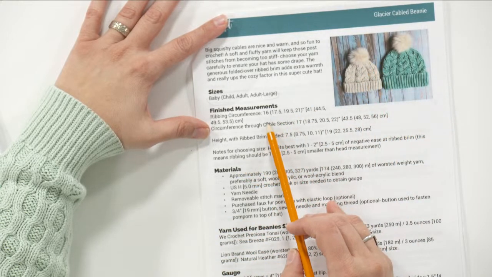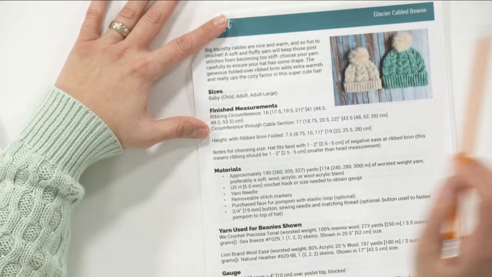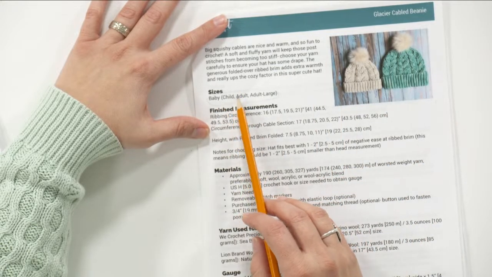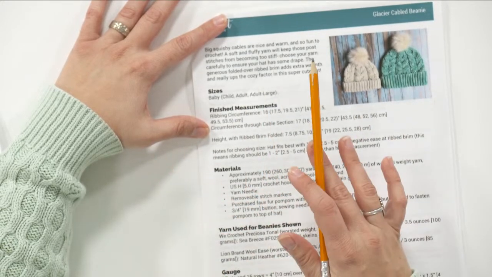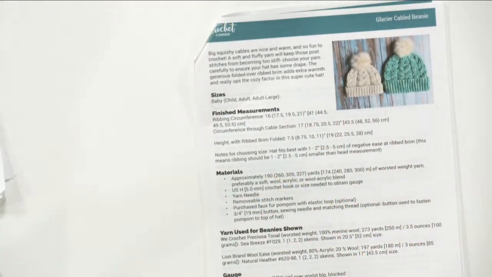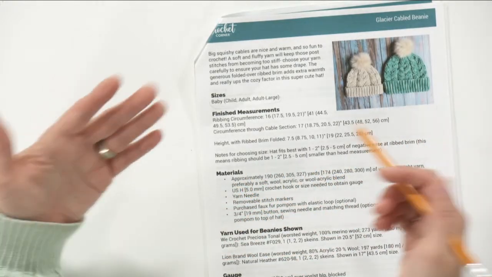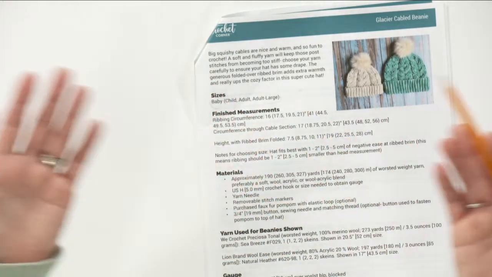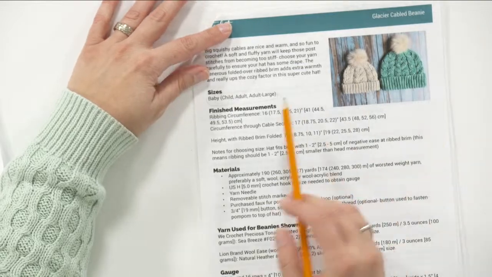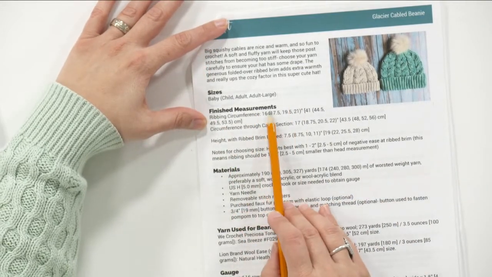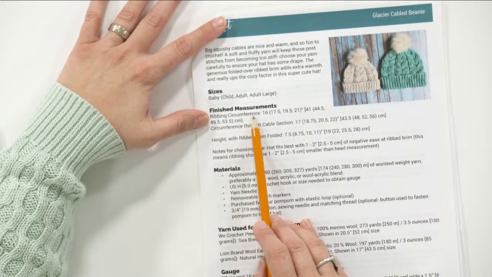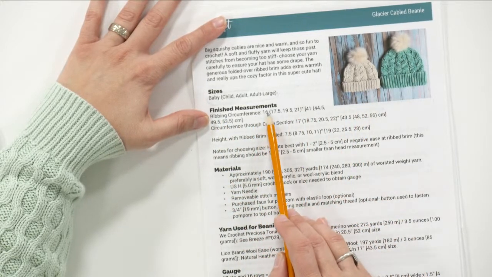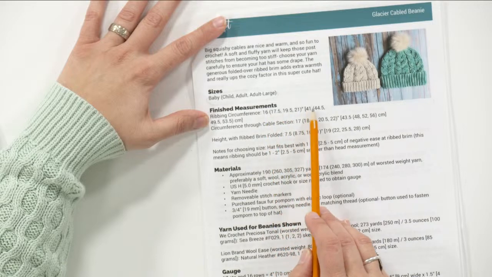It's not very helpful otherwise. I mean, there are probably some patterns out there that just say, oh, this makes a baby, a child, an adult, or adult large size, and then they don't have the measurements. That's not very helpful because you don't know what size that's really going to be. That could be really anything. So most patterns will have some sort of finished measurements, which is right here. In this pattern, I'm telling you the circumference of the ribbing. And right here, it lists a bunch of numbers, okay?